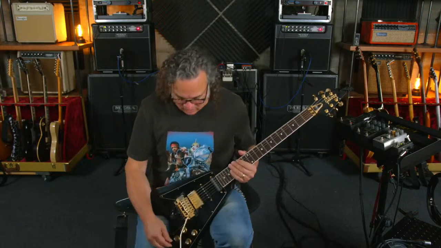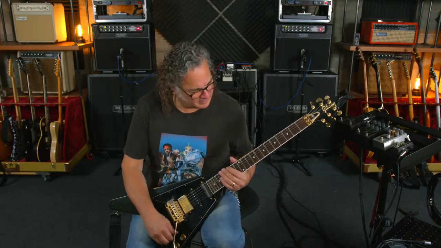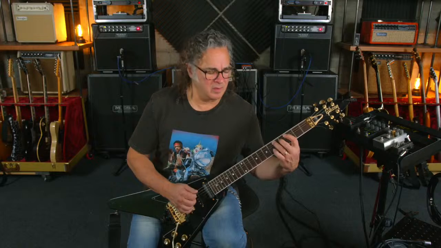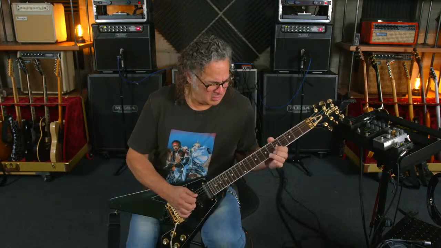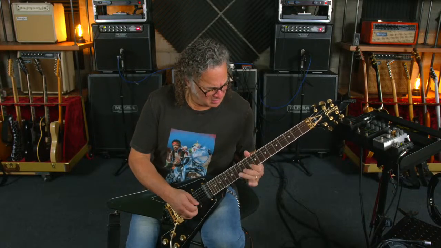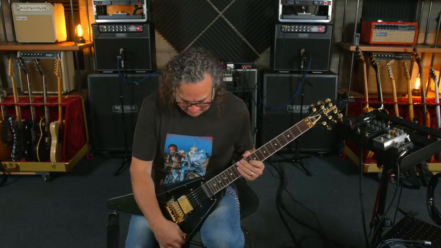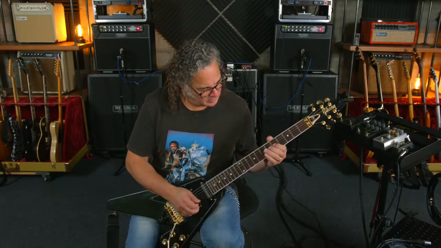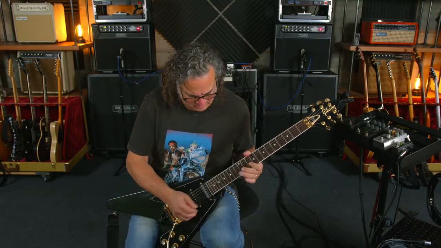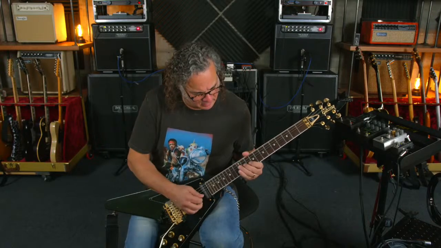So the way this guitar has been created by design, if I go to the number 4, or the number 2 pickup selection, with everything all the way up, there we go.